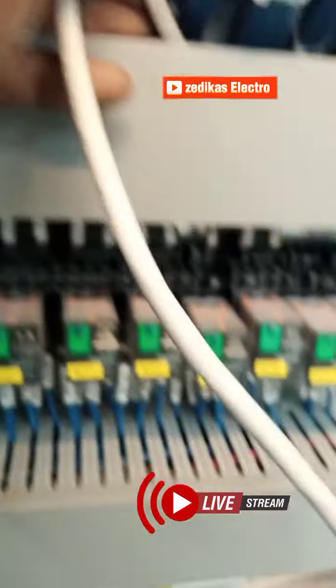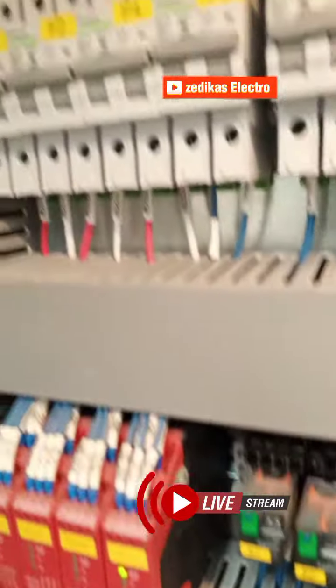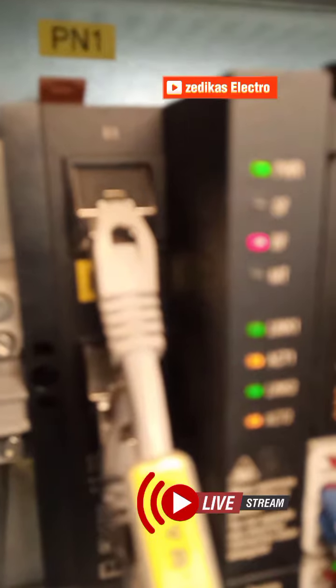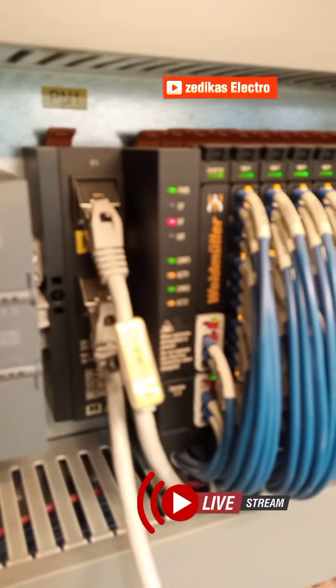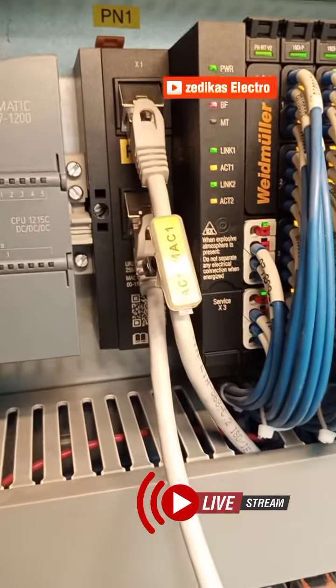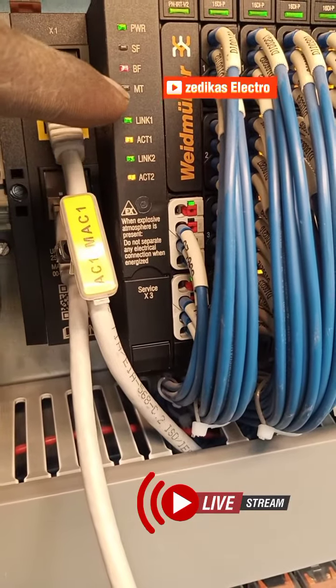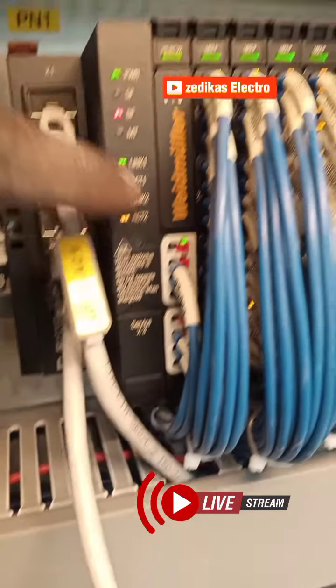So the LAN cable is directly connected on the PLC and on the Weidmüller module. So you can see from here. So this is already connected in this module, and in another scenario it's going to be connected on the PLC portal. So this is in order to connect the PLC with this LAN portal.